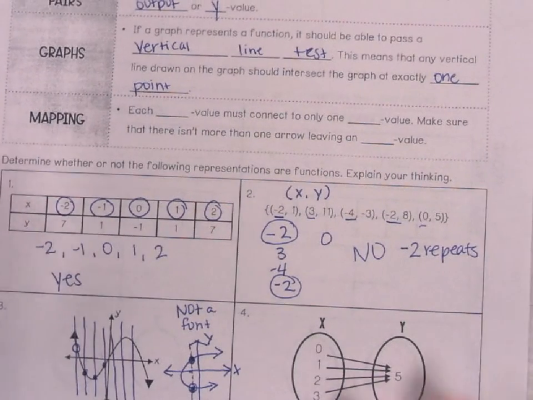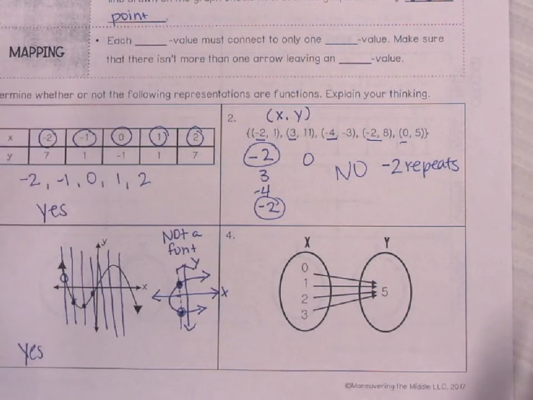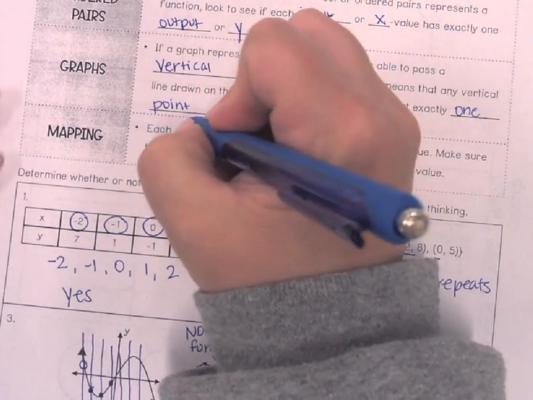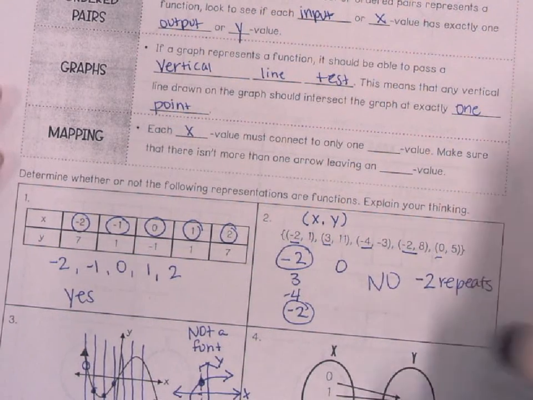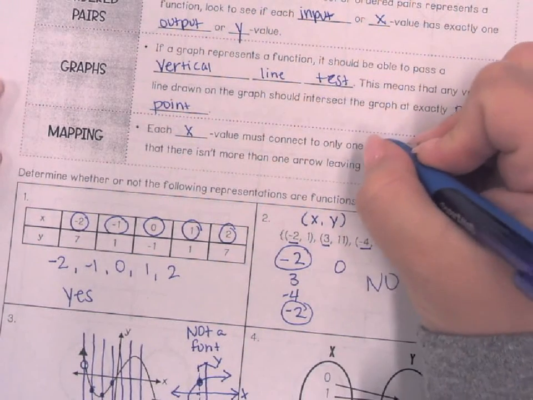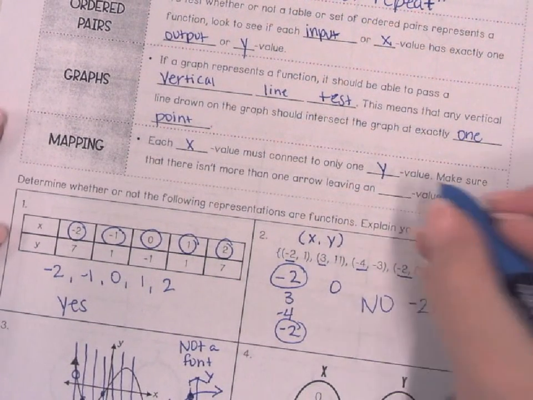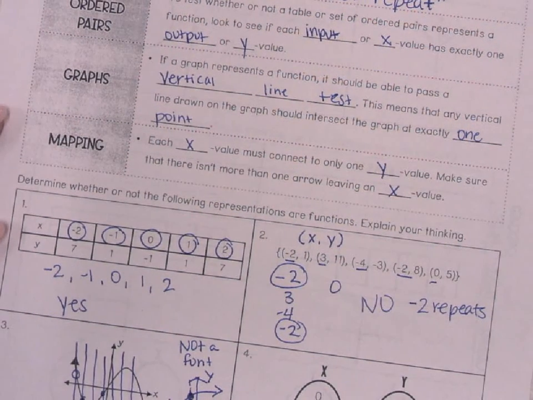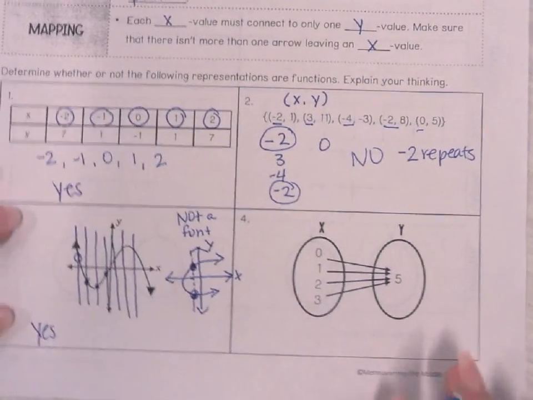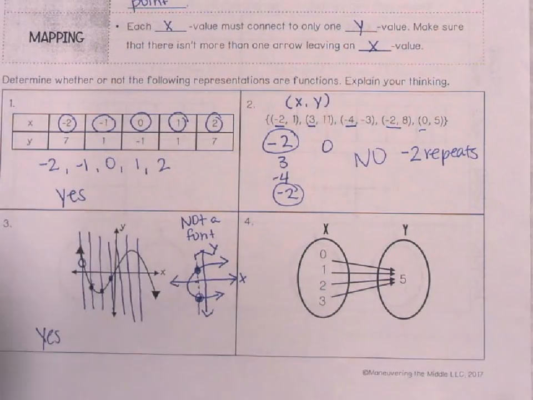And then our last way, for mapping. Mapping is when they give it to you in kind of a Venn diagram, almost looking thing. Okay. That is when each x value must contain only one y value. Make sure that there isn't any more than one arrow leaving the x value. Okay? So here, the easiest way for me to do these maps is to make ordered pairs.